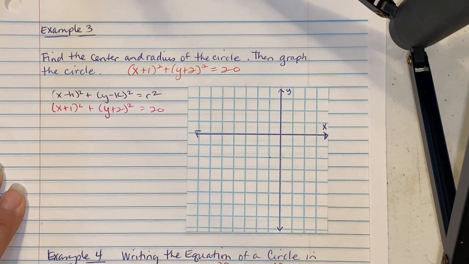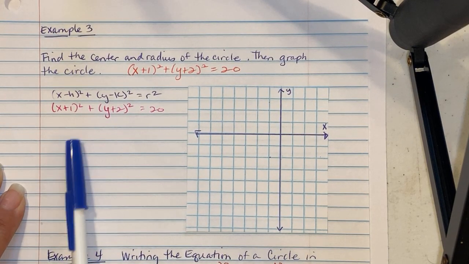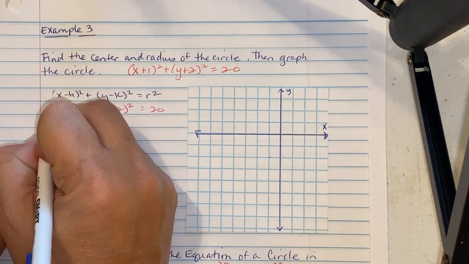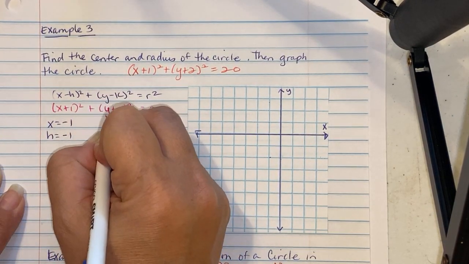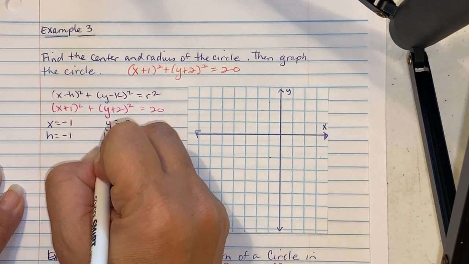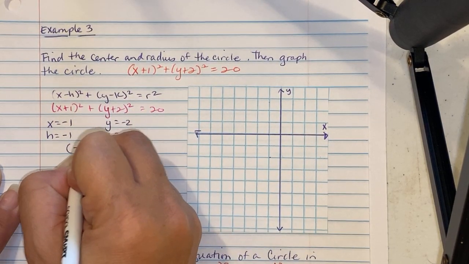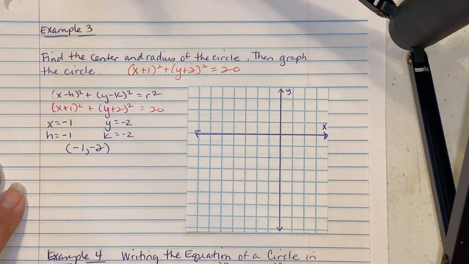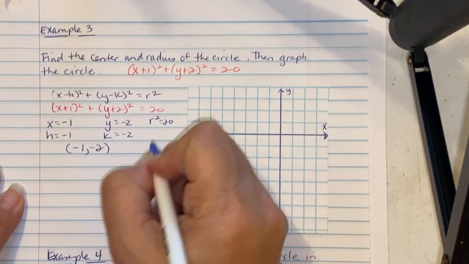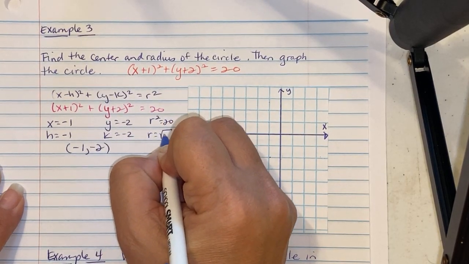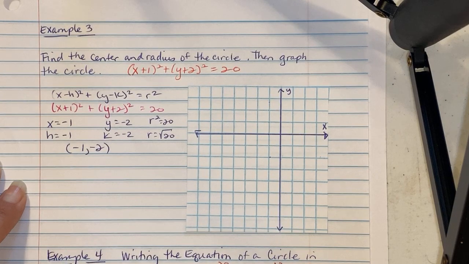So remember, again, it's the opposite of what you see. So x is equal to negative 1, so that means h is at negative 1. Y is equal to negative 2, so the k value is negative 2. So negative 1, negative 2. R squared is equal to 20. So r is equal to the square root of 20, that you're going to use an exact value.